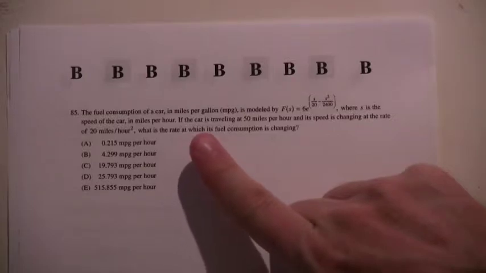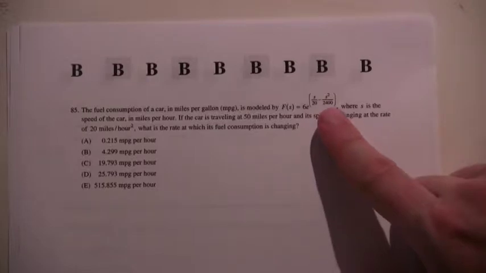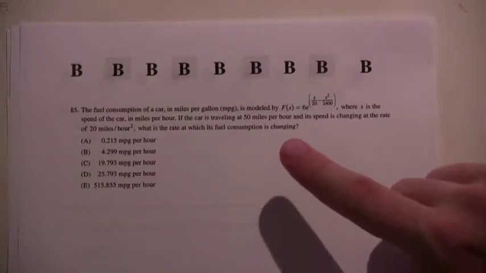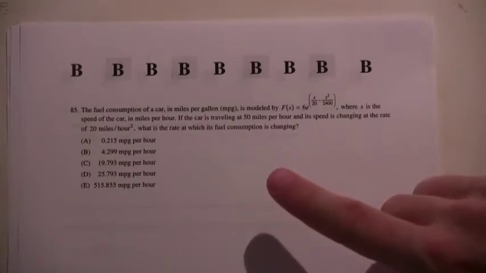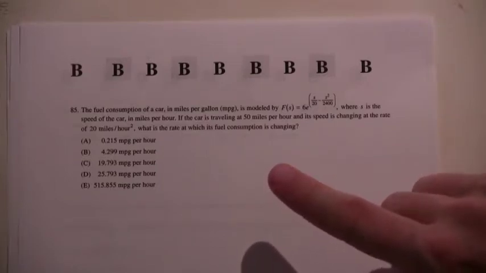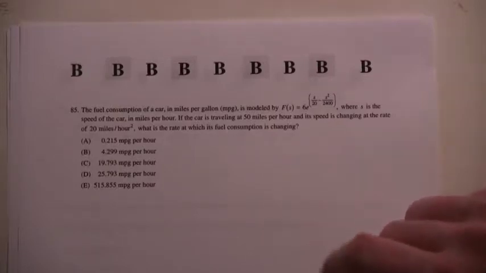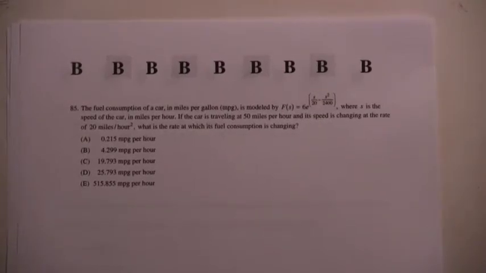This is a calculator problem you got wrong. The fuel consumption of a car in miles per gallon is modeled by f of s equals 6 e to the s over 20 minus s squared over 2,400, where s is the speed of the car in miles per hour. If the car is traveling at 50 miles per hour and its speed is changing at a rate of 20 miles per hour squared, at what rate is the fuel consumption changing? Alright, so this one you actually left blank. Okay, so what are we going to do here?